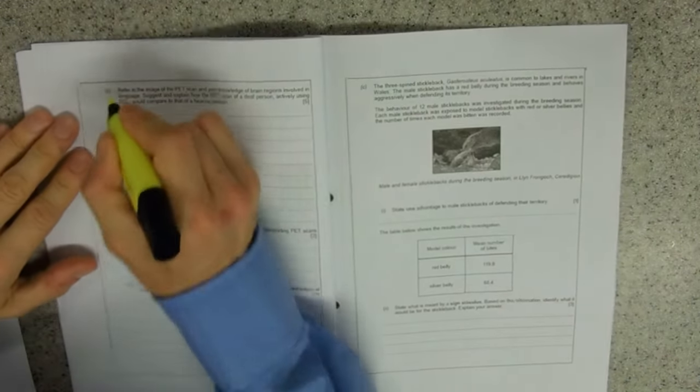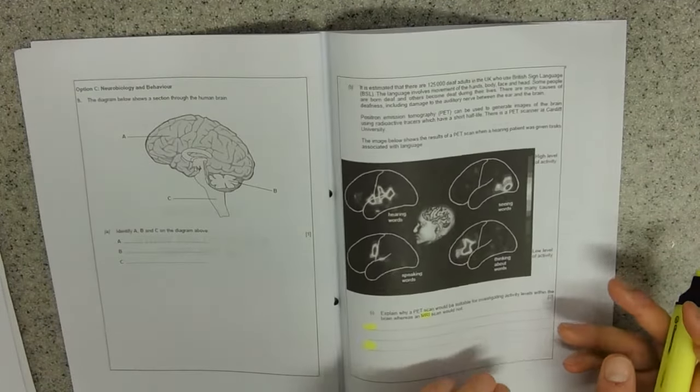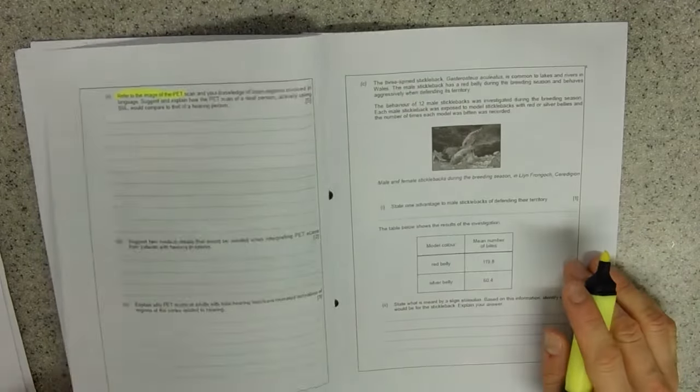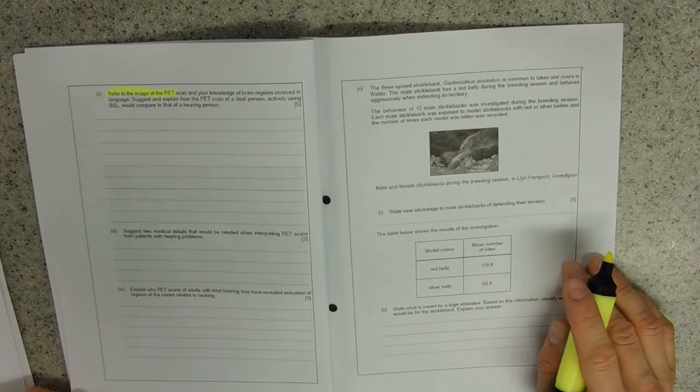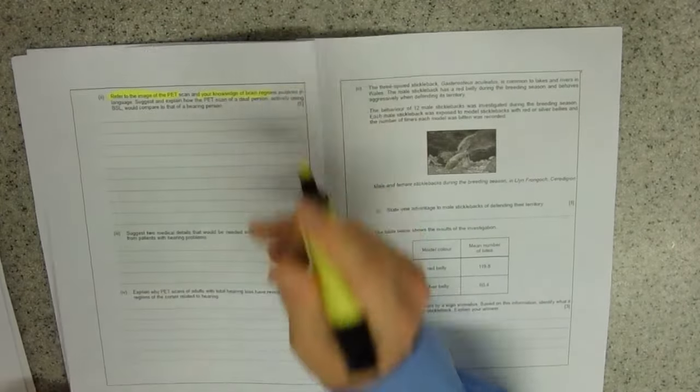Refer to the image of the PET scan. So you need to go back over the page and start talking about what you can see. You can't just make it up. And your knowledge of the brain. So you're going to relate what's on the diagram to what you know.